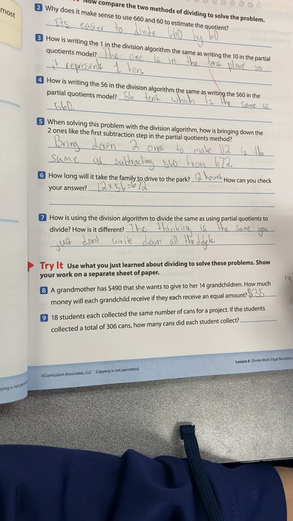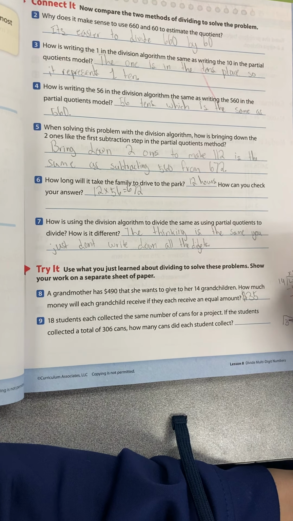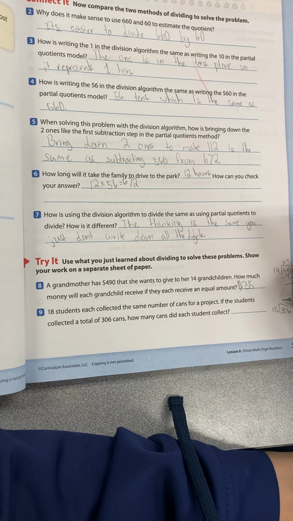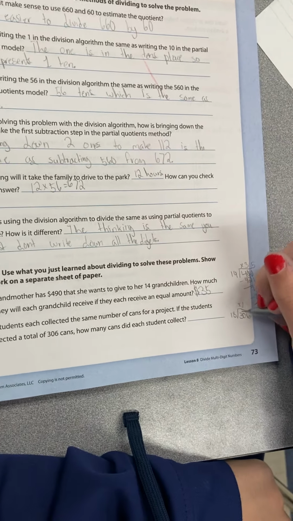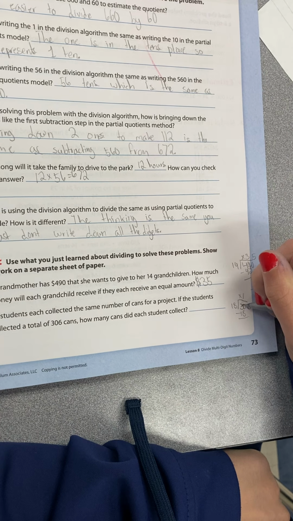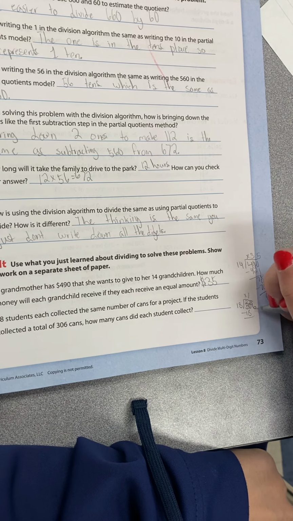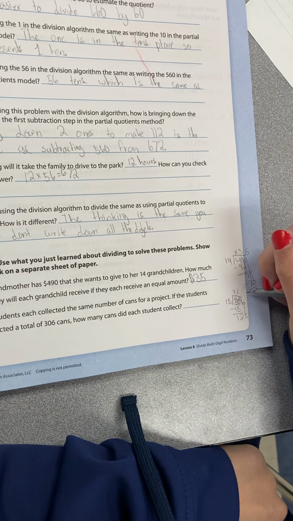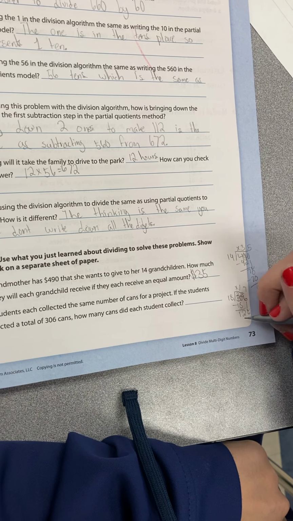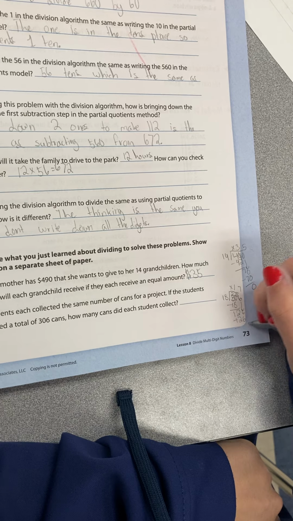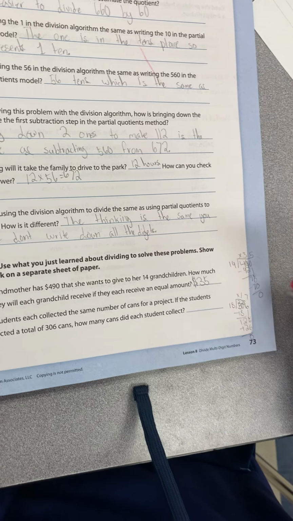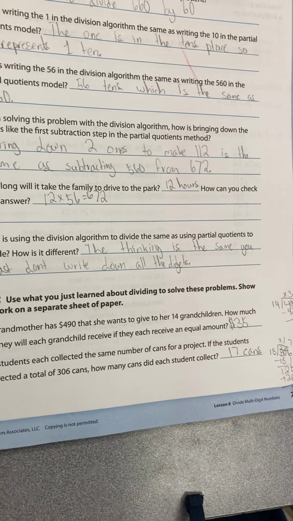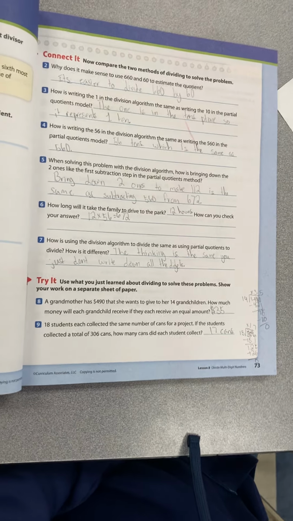So, you do 306 divided by 18. So how many cans? 17 cans. Very good. So the only classwork you have to do this week is pages 70 through 73.